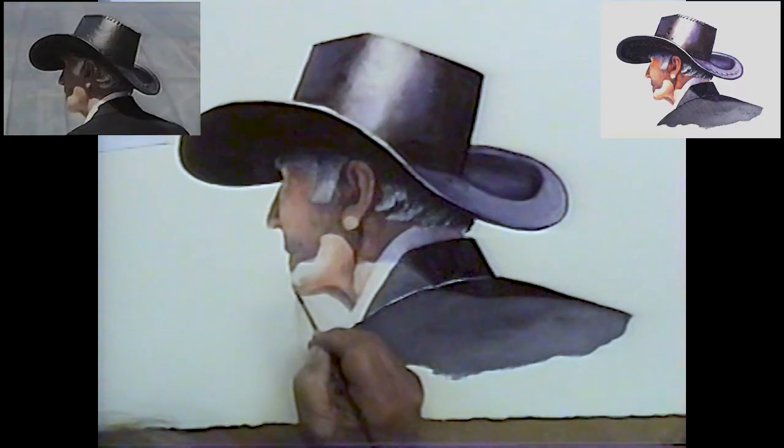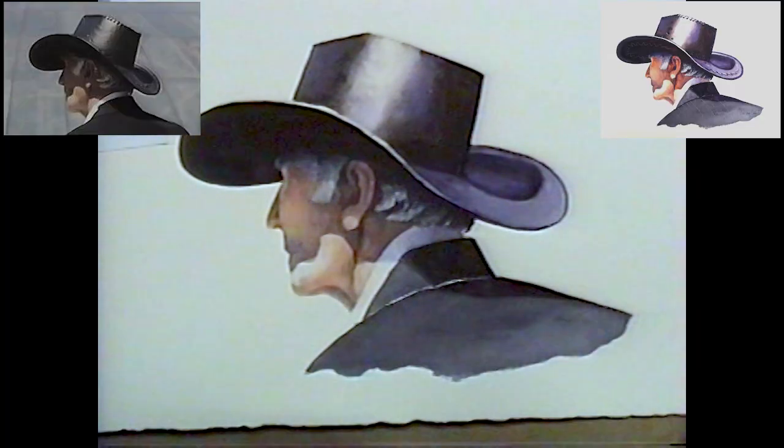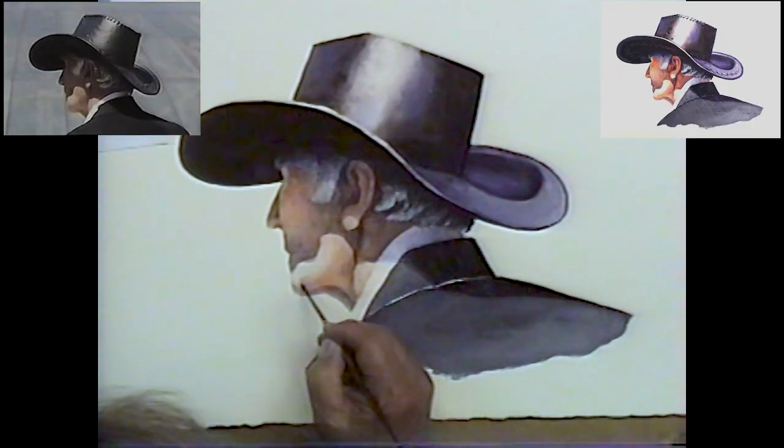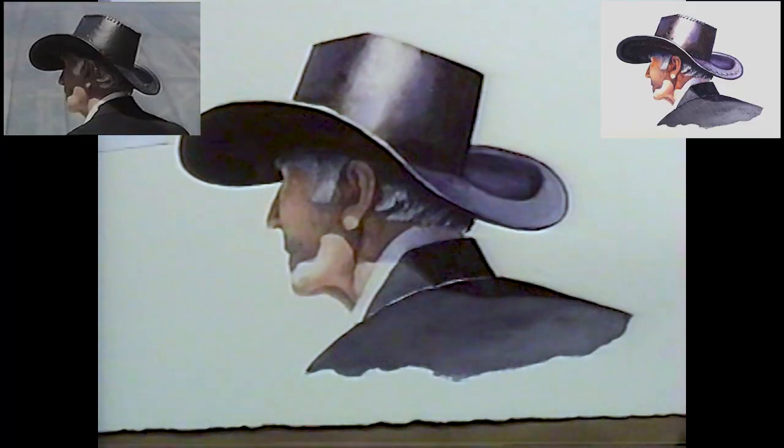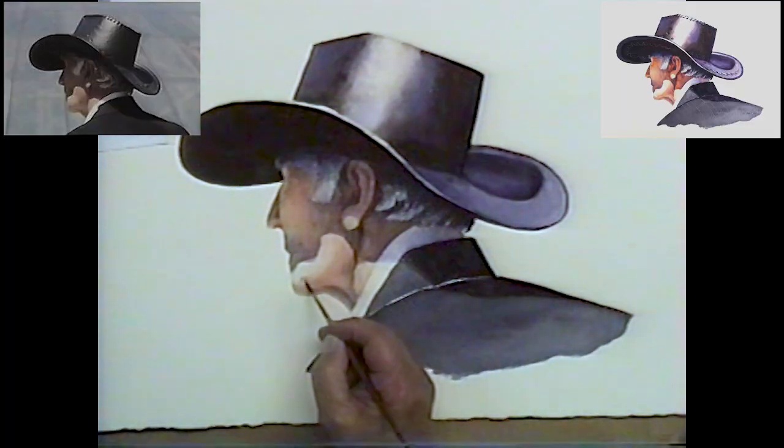I think you did. Let's hope I did, because I think it's a very important part of his form. And likenesses, I'm convinced, likeness comes from drawing the form correctly, not the details.